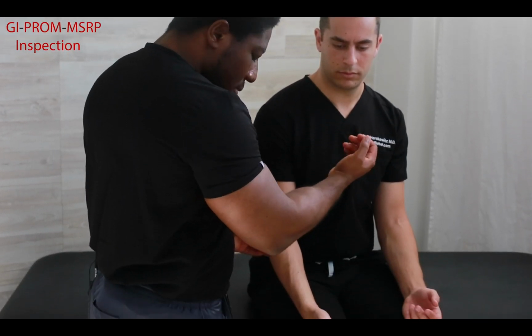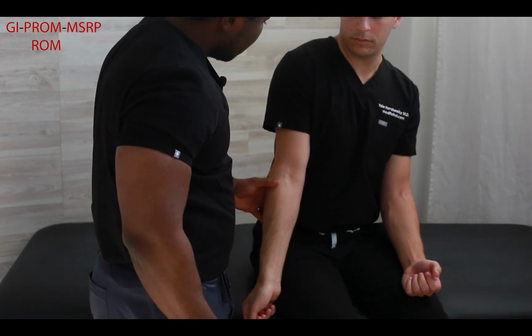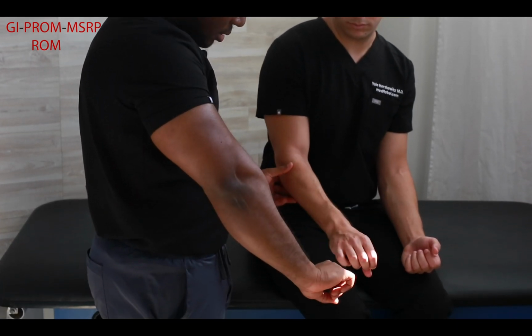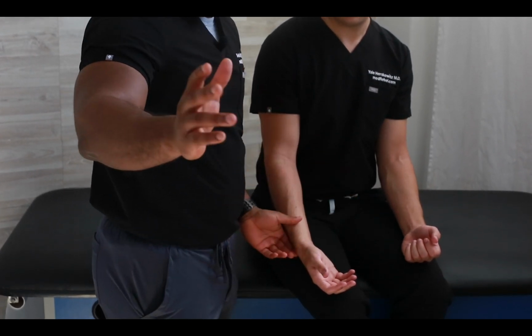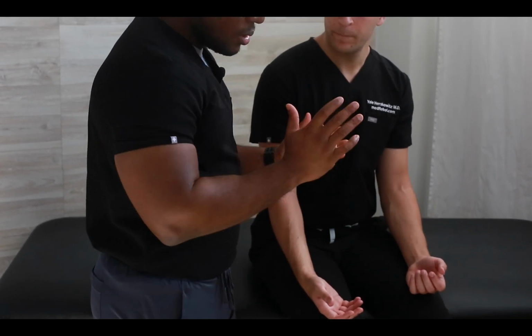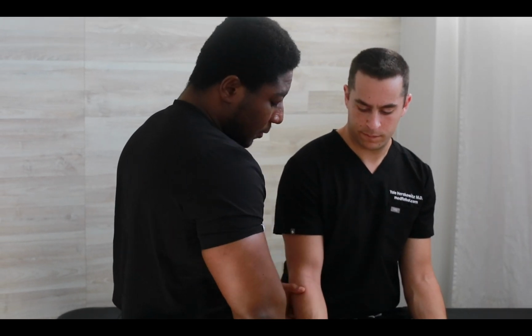So, can you do this? Flex, can you extend? Do that. Now, can you do this? Can you do that? Okay. Now, normally you do it on both hands, on both arms, I mean, but in the interest of time, I'm just going to go with one.